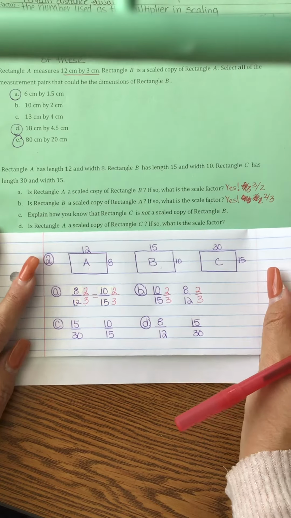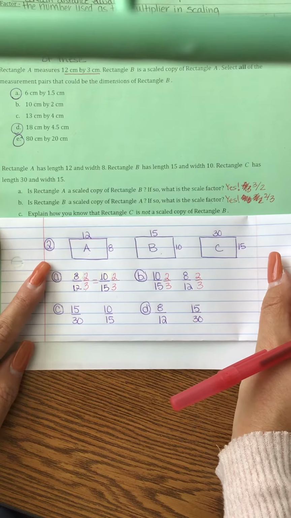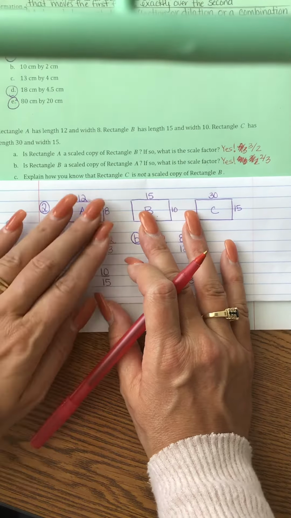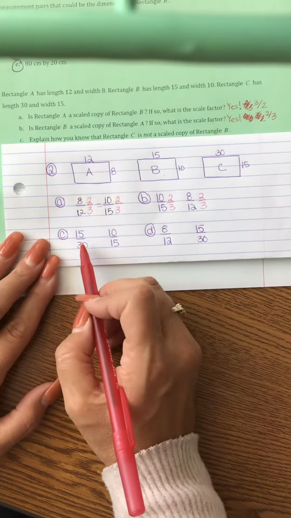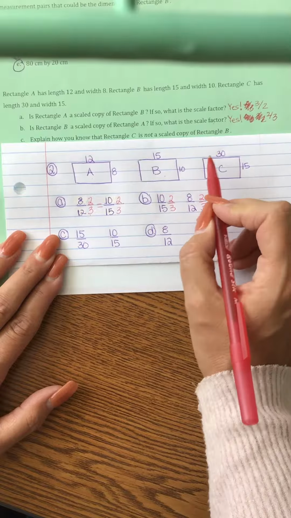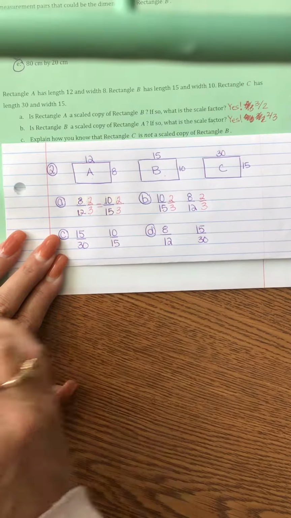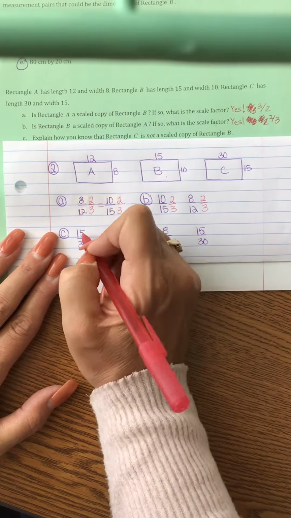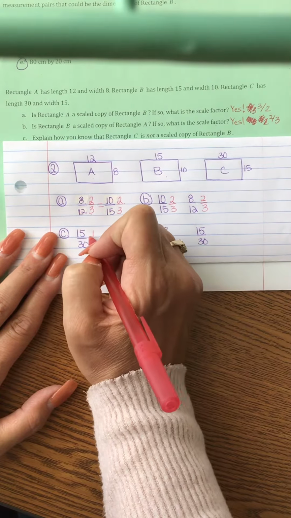All right, moving on to C. It asks to explain how you know that rectangle C is not a scaled copy of rectangle B. Rectangle C, I put as 15/30, small side to large side, compared to B, small side to large side, which is 10/15. If we simplify this fraction, 15/30, we see that that's 1/2, right?